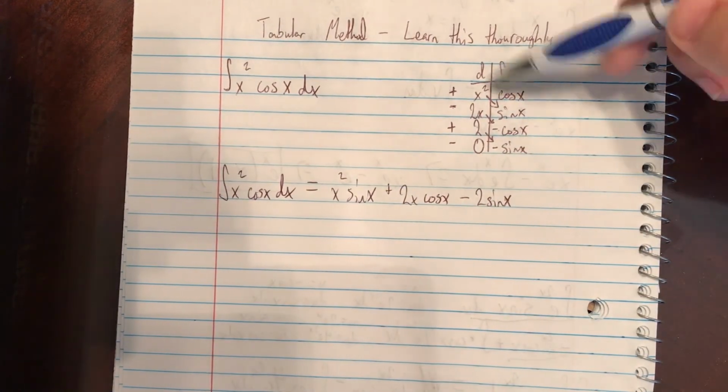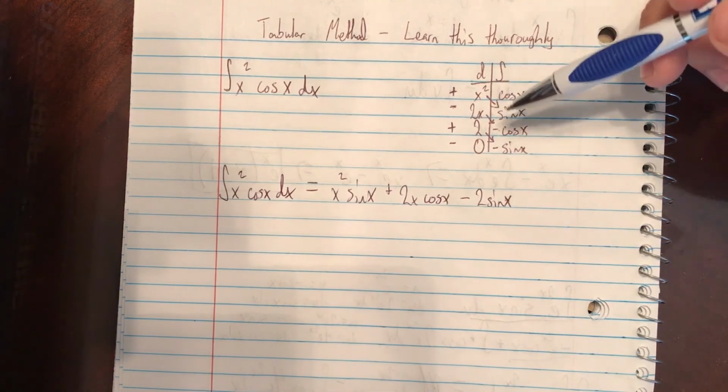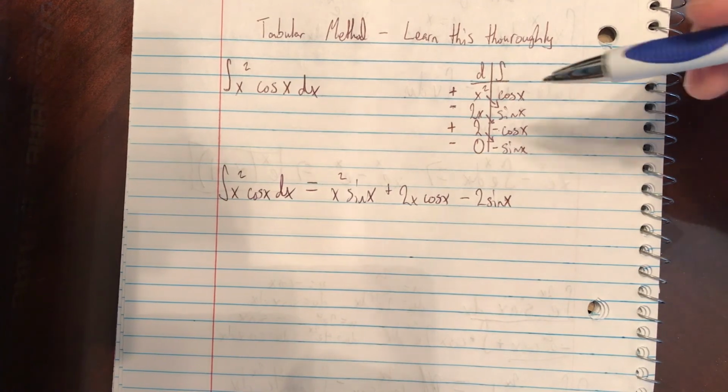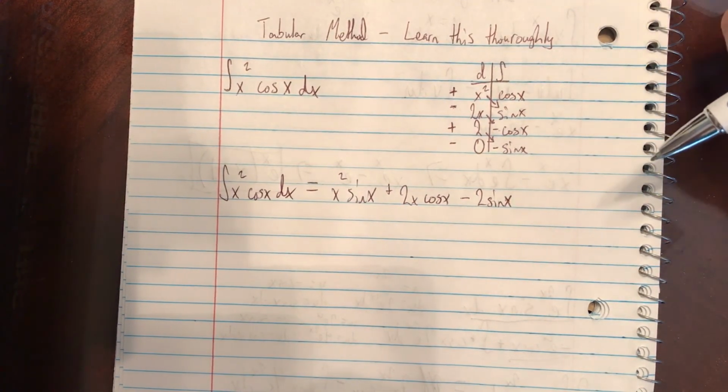So this table just helps us get through the u's and v's a lot quicker. If you have multiple iterations of it, use this. You will use this thoroughly in differential equations. So get really good at this, as it will save time on exams.